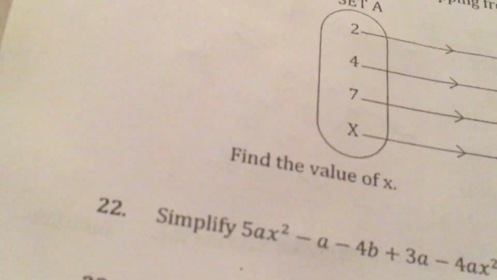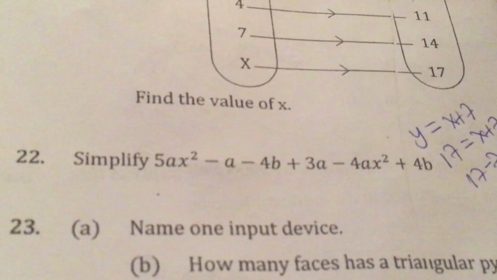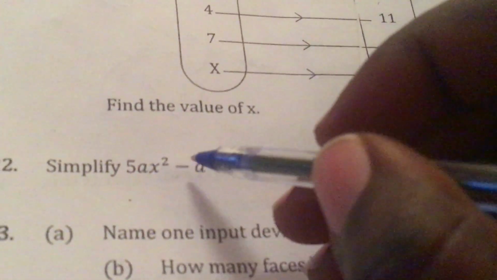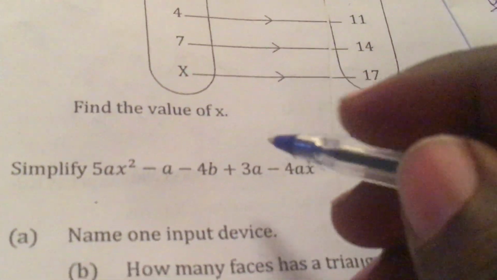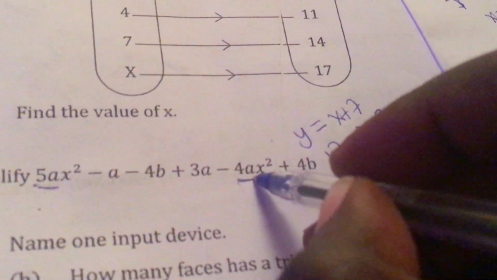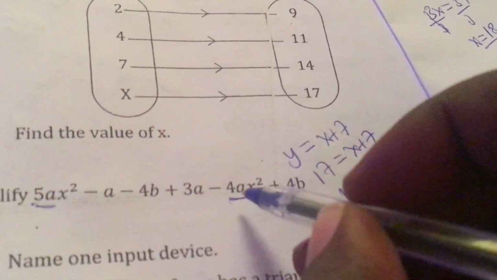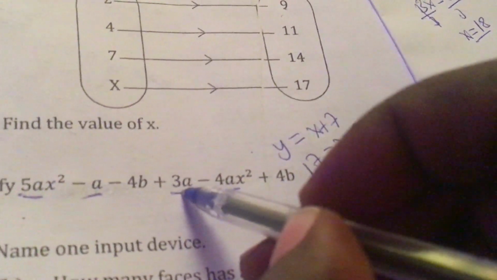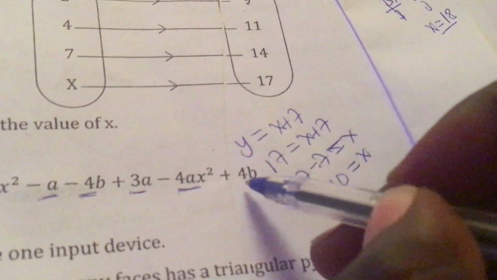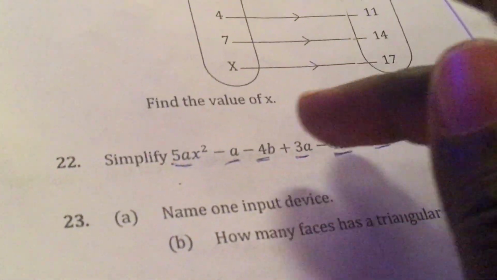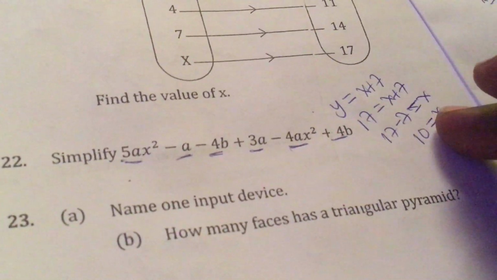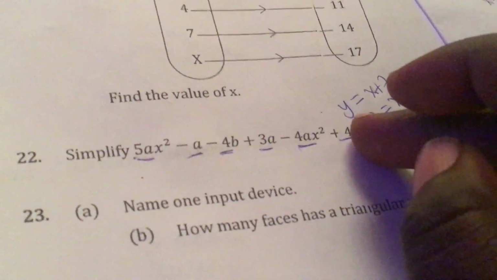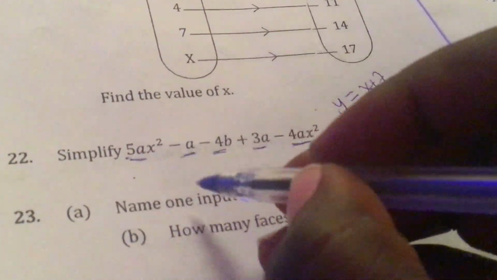So we move on to the other part where we've been told to simplify. Simplifying, what comes to your mind? If there's no expansion, it's just direct: collect like terms. So this one will go with this one here. The one having A will go with this one here. The one having B will go with the other B on the other side. You can start with any, it doesn't matter, as long as the procedure is right.